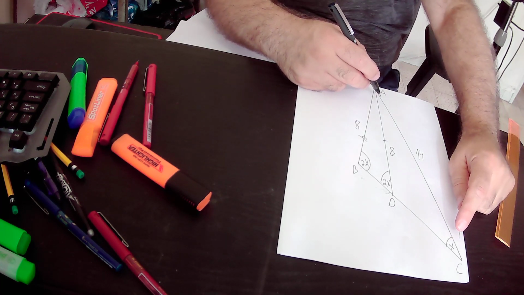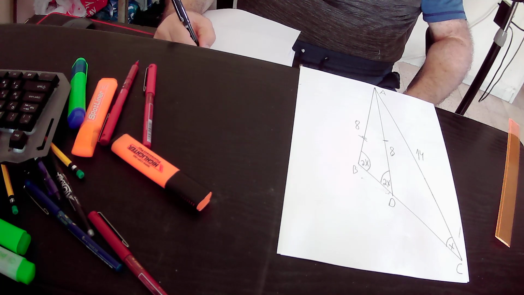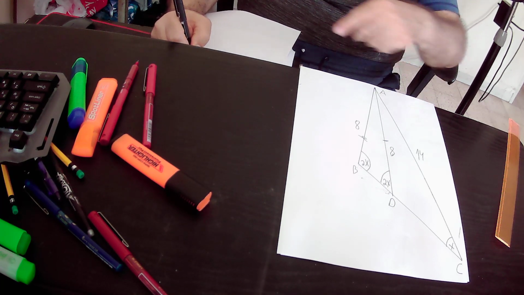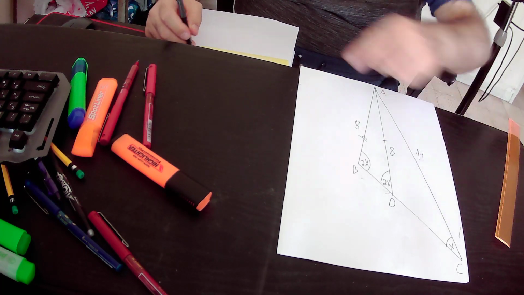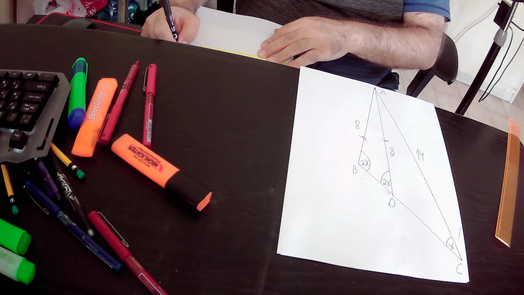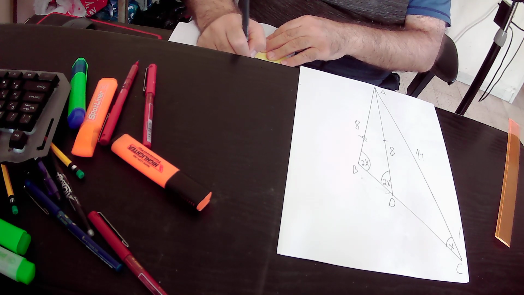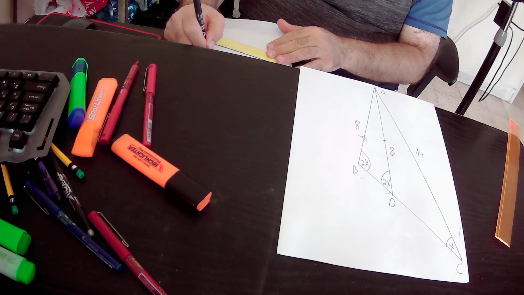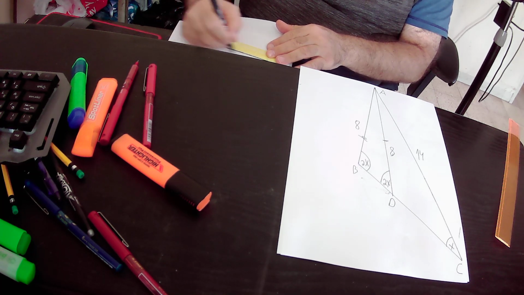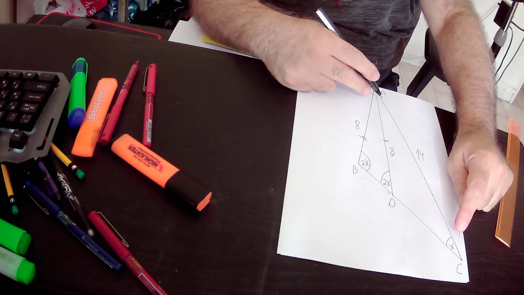those two angles are defined as opposite interior angles. So angle DAB, this angle, and angle ACD are defined as opposite interior angles in triangle ADC.